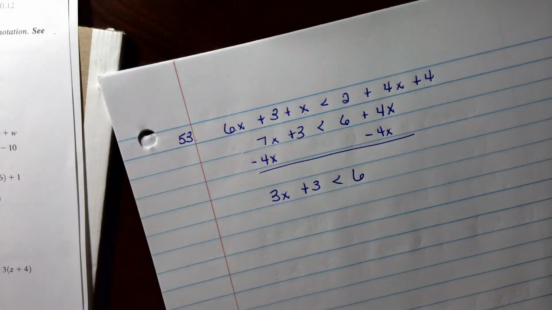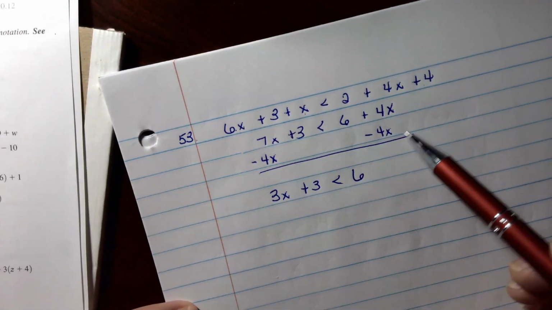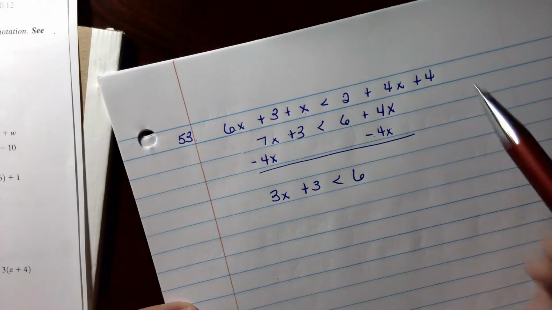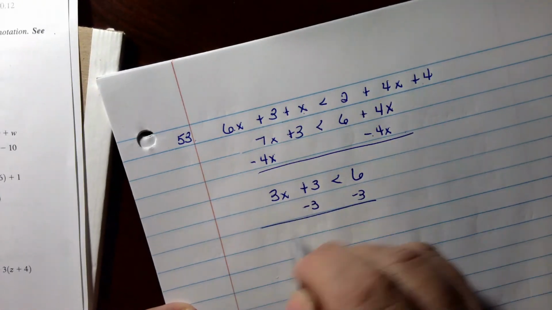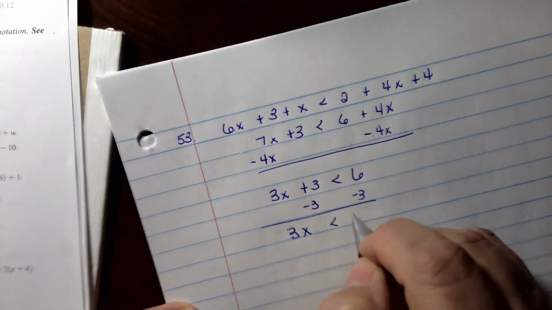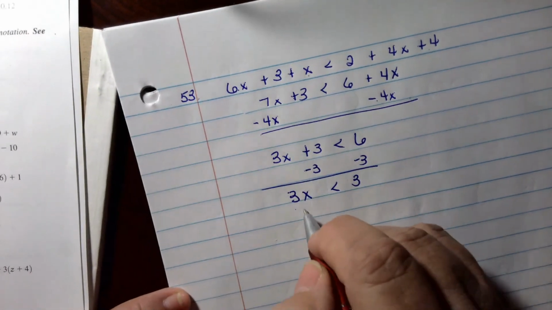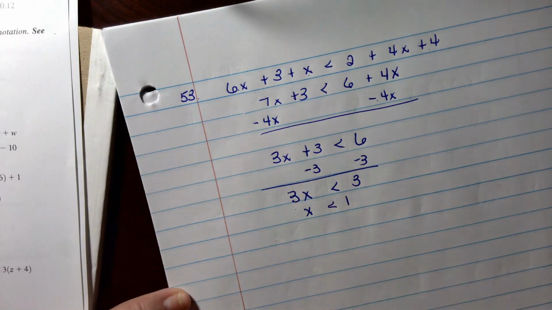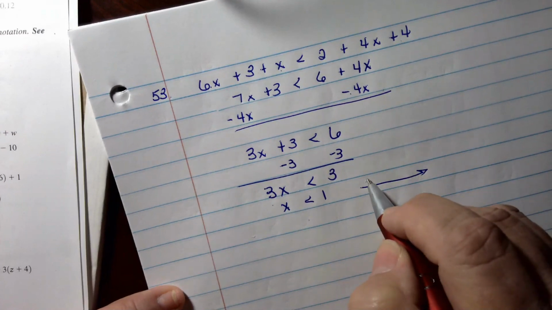One more reminder, you never change the direction of the inequality when you're adding or subtracting. Now I'm going to subtract 3. Now I'm going to divide by +3. So I've solved it. I'm going to graph it.